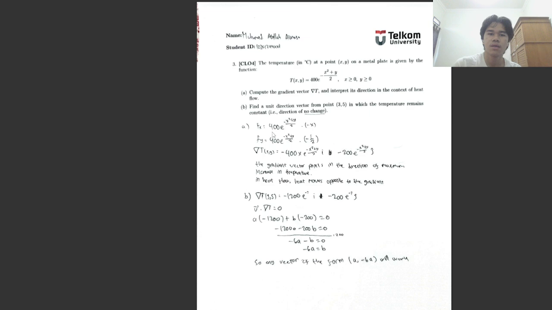So we got 400 times e to the minus x over 2 plus y over 2, times minus x for the x component, and for the y component it's the same thing. Besides the minus x, here it's minus half. So this is for i and this is for j. Now interpret its direction in the context of heat flow. The gradient vector points in the direction of maximum increase in temperature. In heat flow, heat moves opposite to the gradient.